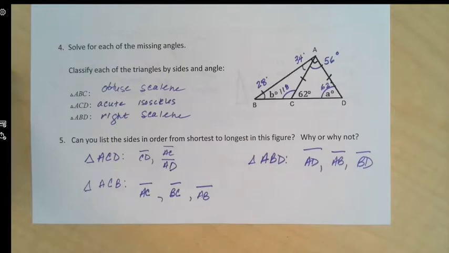Can you list the sides in order from shortest to longest in the figure? So when I talk about ACD, I know that this is my smallest. And these two 62-degree angles lead me to these ones being bigger. But I've got to tell you the truth, I don't know if this is smaller than whatever's going on here. So the best I can do is list each triangle separately.